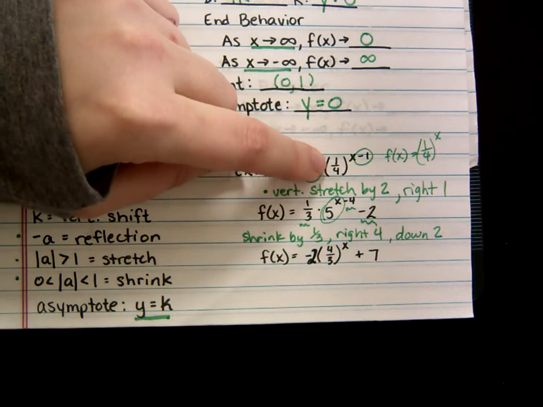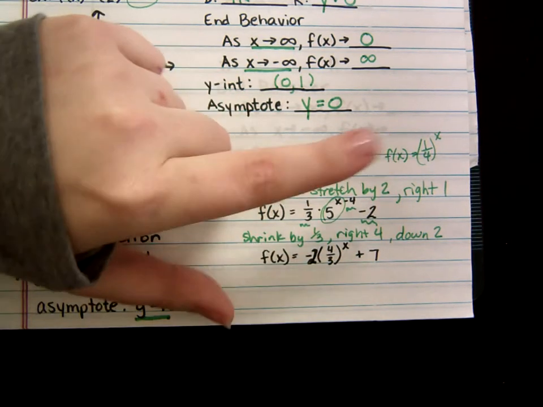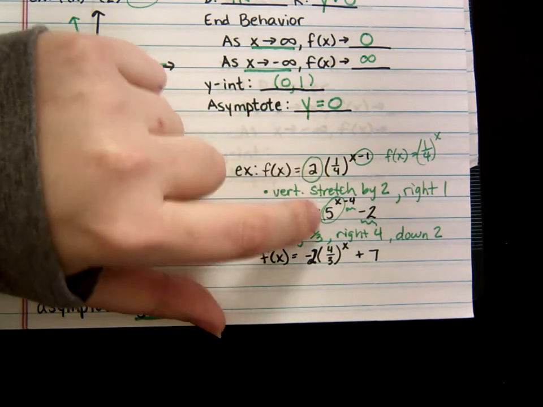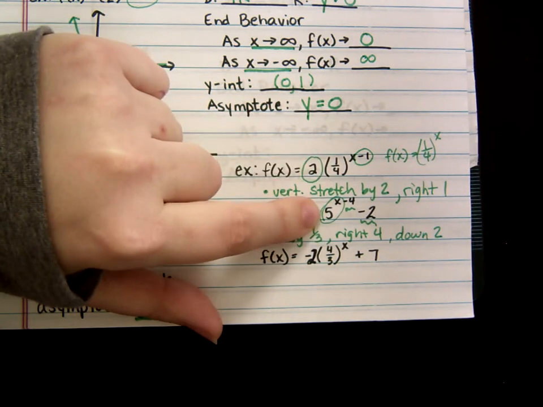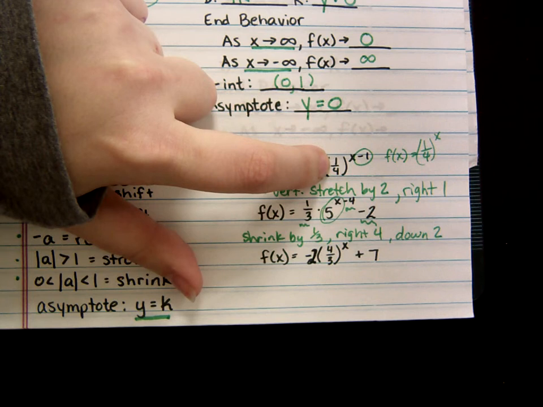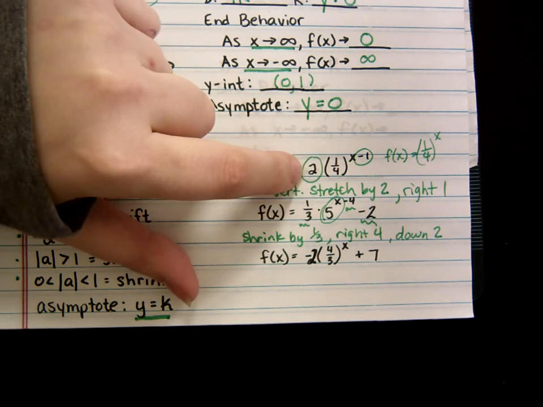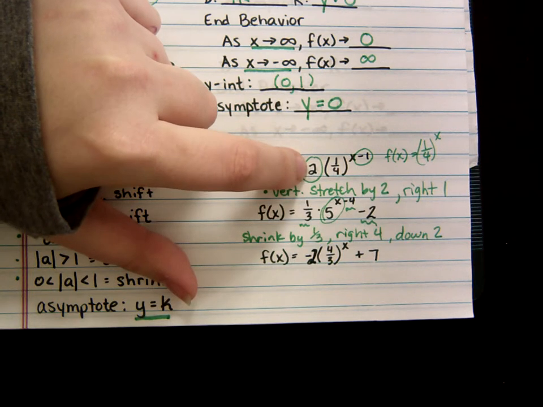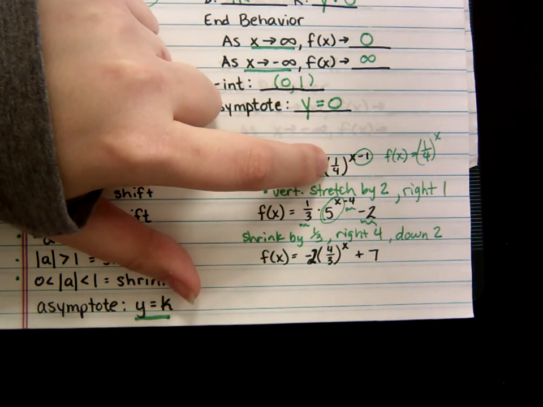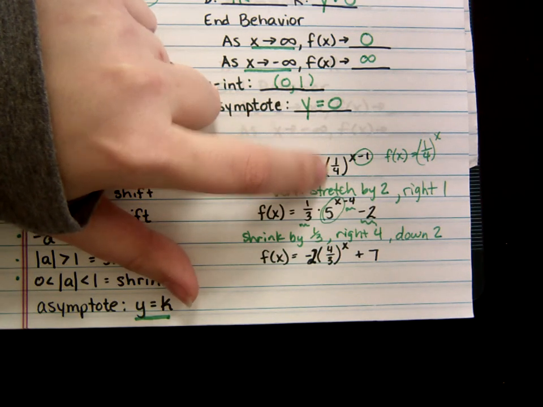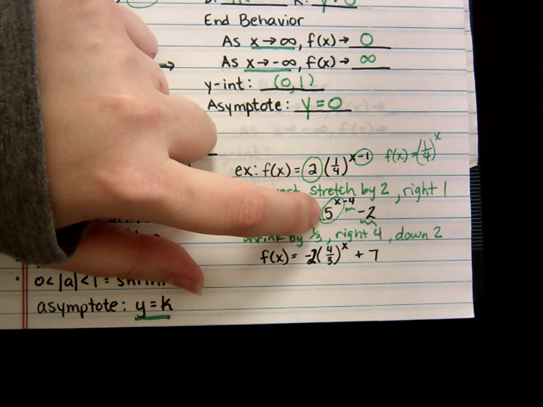Now, one thing to be careful of is on your base number here and here. It's your base number that determines whether something's a growth or a decay. So here, the base number was 1/4. That means it's a growth. Some people get mixed up and they use the stretch or shrink to determine that, and that's not correct. Only your base number can determine whether something's a growth or a decay. So this one was an exponential decay. This one's an exponential growth.